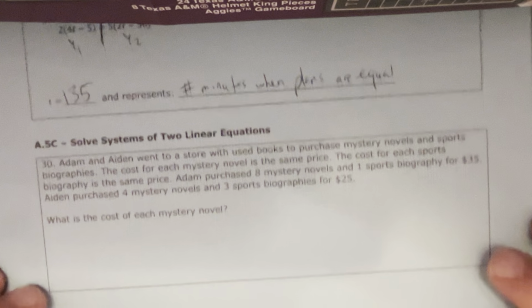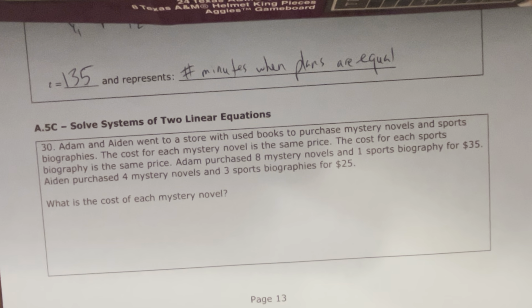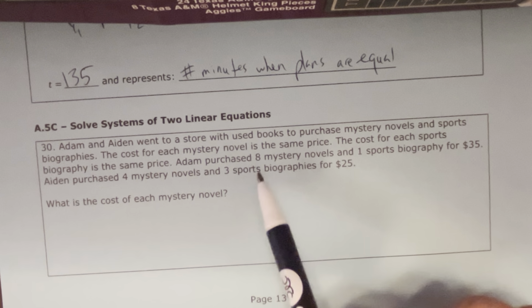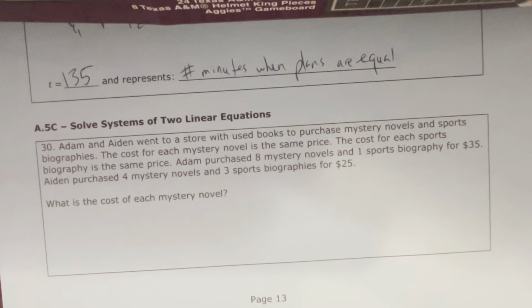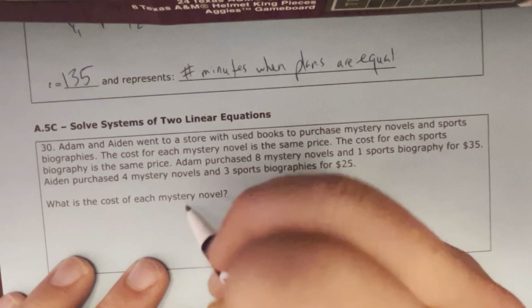All right, number 30. Adam and Aiden went to a store with used books to purchase mystery novels and sports biographies. The cost for each mystery novel is the same price. The cost for each sports biography is the same price. Adam purchased 8 mystery novels and 1 sports biography for $35. Aiden purchased 4 mystery novels and 3 sports biographies for $25. What is the cost of each mystery novel?